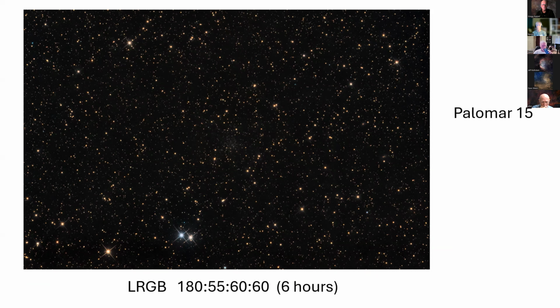And Fritz Zwicky, back in 1959, was looking for dwarf galaxies that were part of the local group. He spotted this and concluded that it was, in fact, a dwarf galaxy.